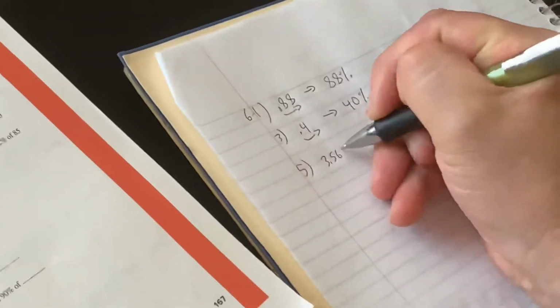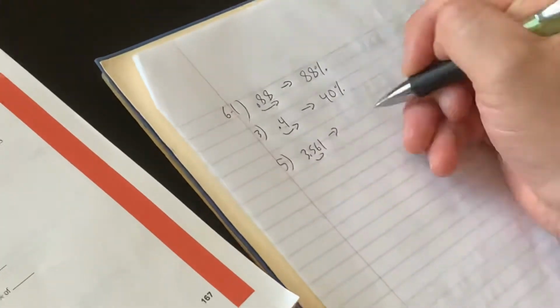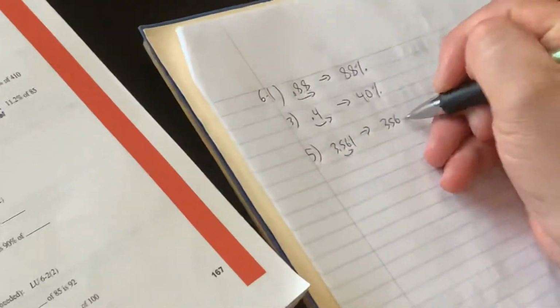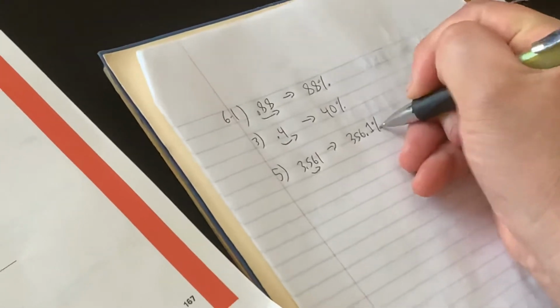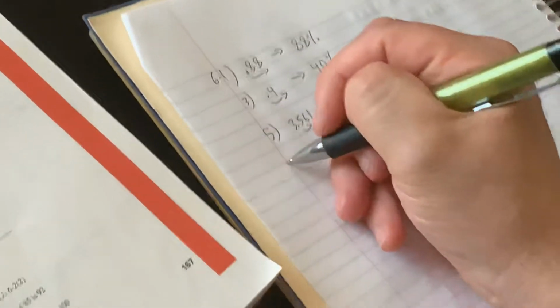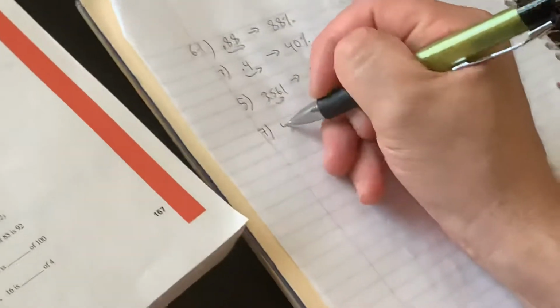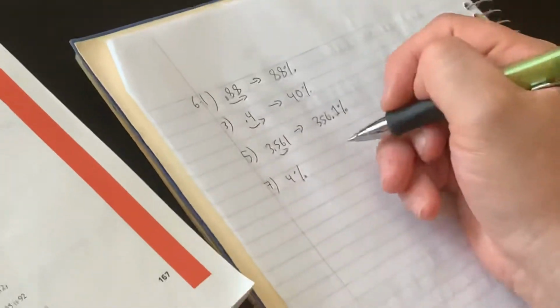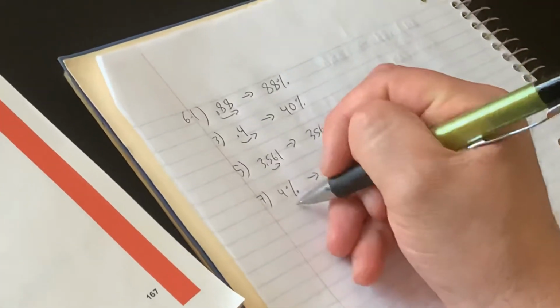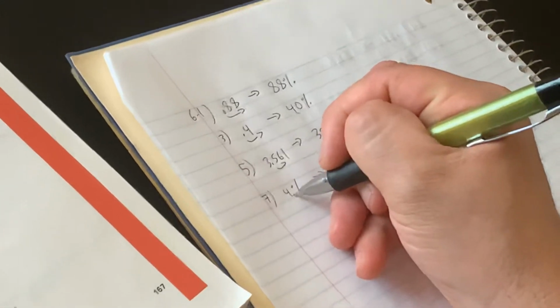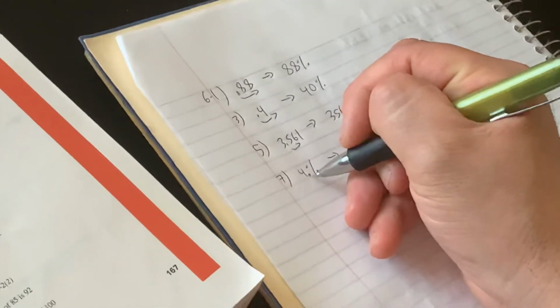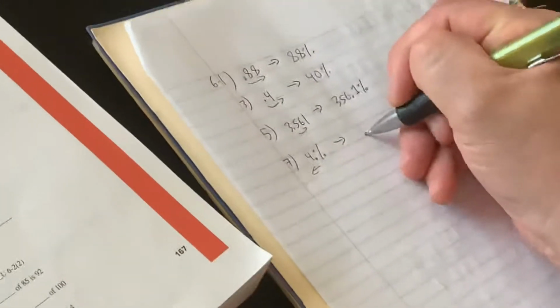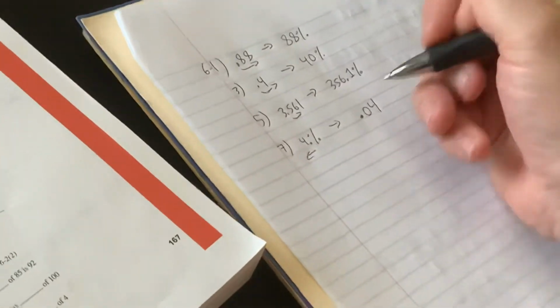Number 5, you have 3.561. Same rule, twice to the right. So that would make it 356.1%. Number 7, now backwards, you have 4%. And your goal is to make it a decimal. Remember the rule, twice to the left. If you don't see the decimal, it's always to the right side of the digit. So twice to the left, that will give you 0.04.